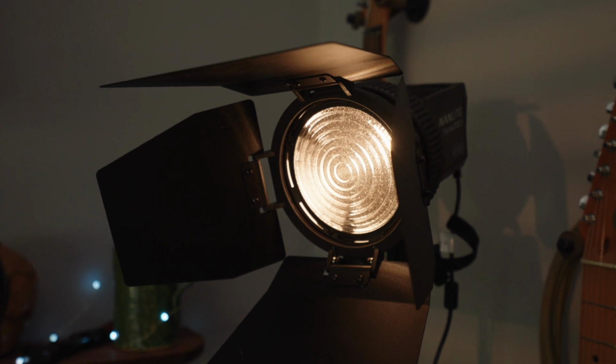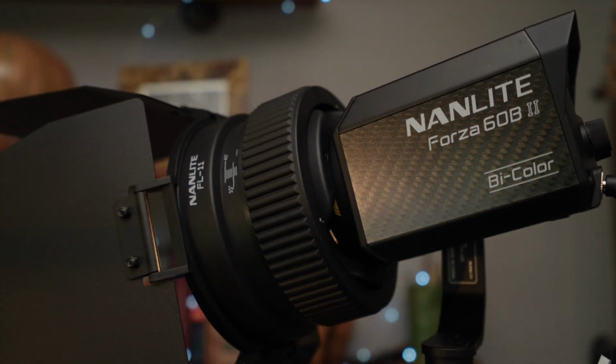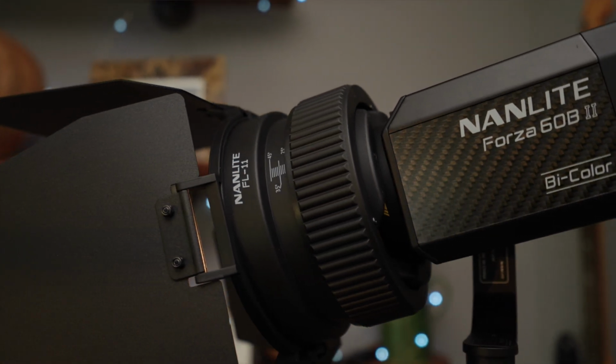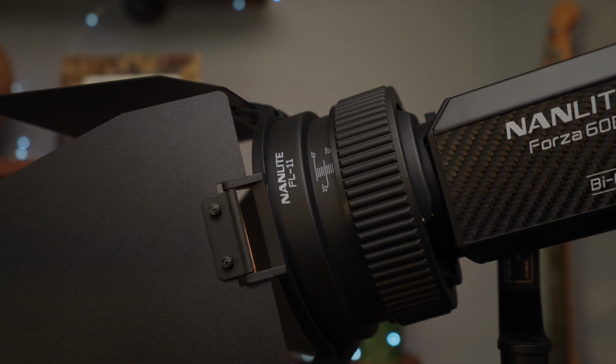It's like a tiny little Bowens mount. It's cute as can be. They make a lot of accessories for that mount. You can get soft boxes in it. That one has the, I think it's an FL 22 or 11 or something like that. It's FL something. It is a Fresnel lens, which allows you to focus the beam of light, but it also has some barn doors, so you can cut the light.